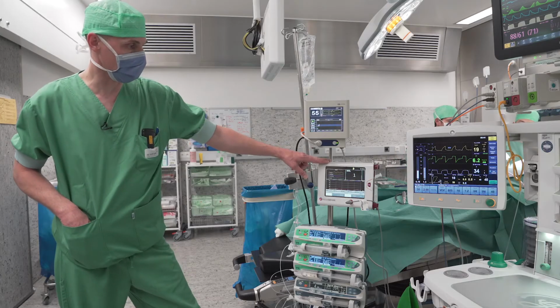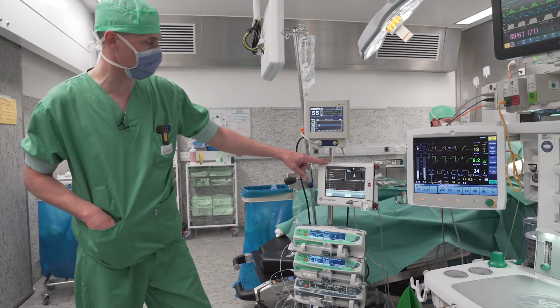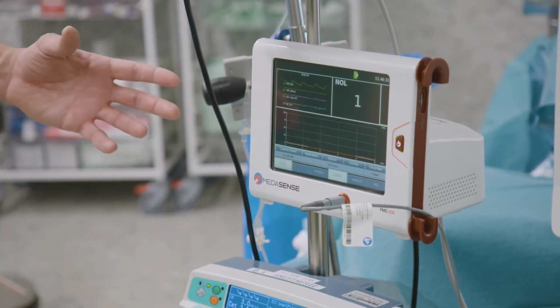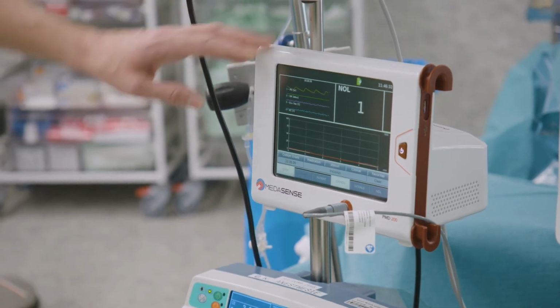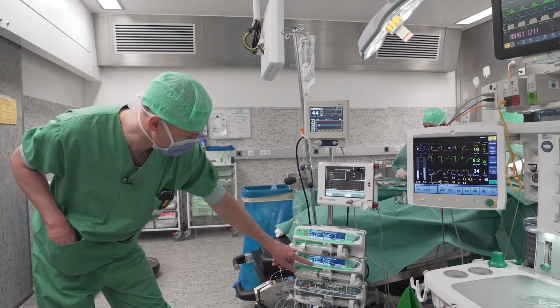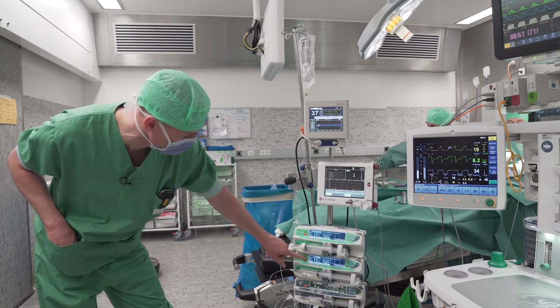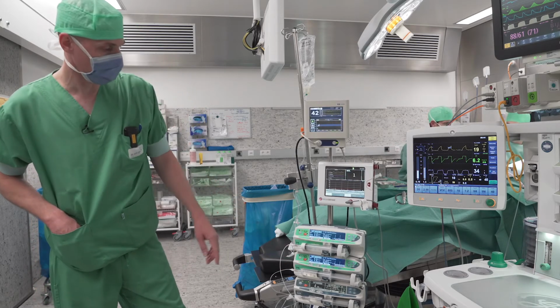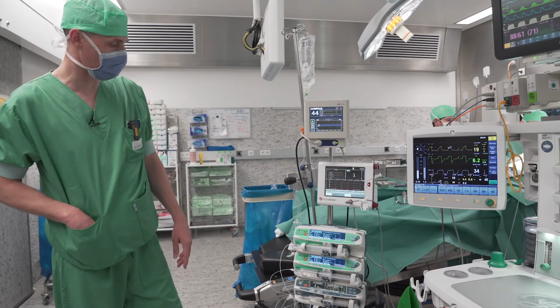The NOL monitor indicates for quite a long time that there's an excessive analgetic effect. So I'm going to decrease my remifentanil now. Again, to lower values, I'm going to go in steps of 1 nanogram per milliliter.